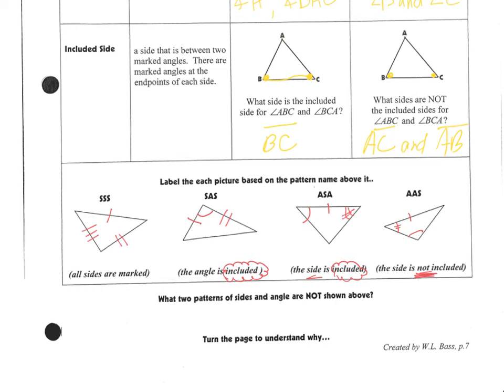Now, there are 2 patterns of sides and angles that are not shown above, and those are angle, angle, angle, and side, side, angle. And what I'm going to do is in the module, I'm going to build in another video that shows us why those are not patterns that show congruency.